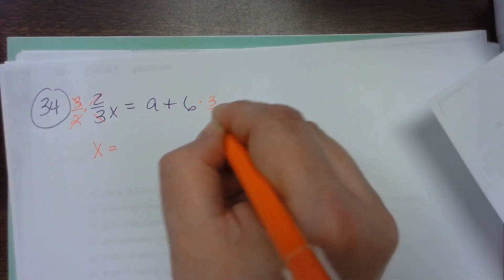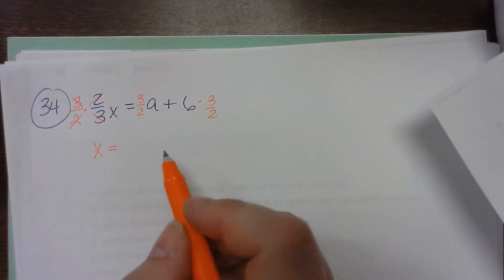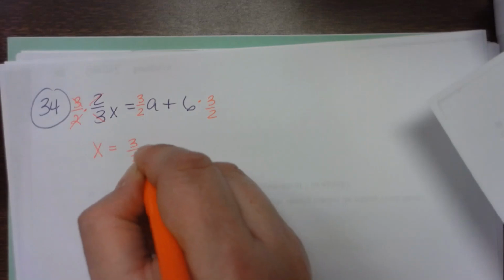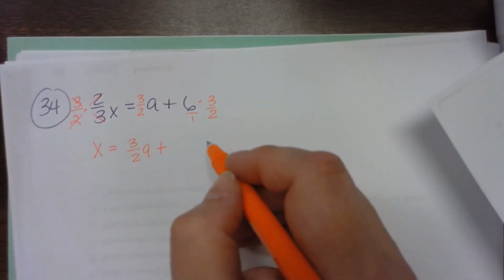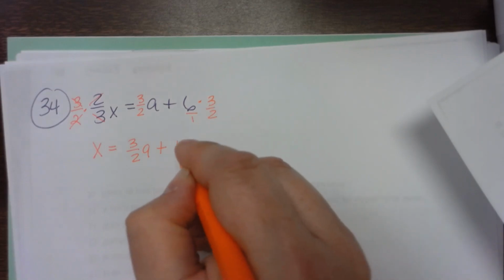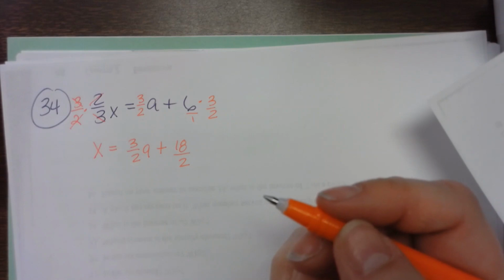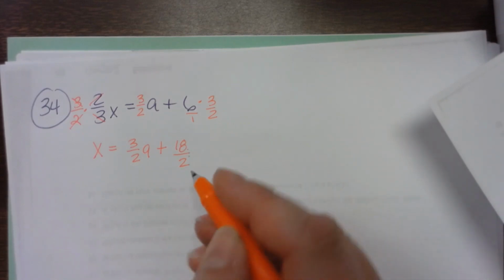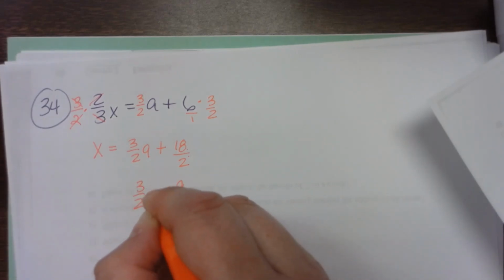On this one, I'm just going to leave it as 3/2 a plus, I've got 6 over 1. 6 times 3 is 18 divided by 2. Now we can reduce that, saying 18 divided by 2 is 9. So let's rewrite that one more time. x is equal to 3/2 a plus 9.